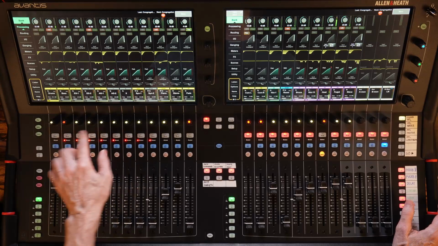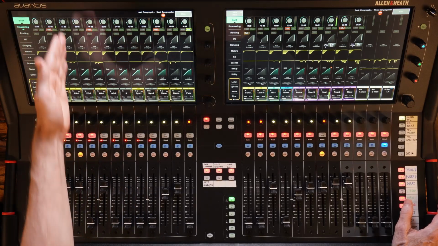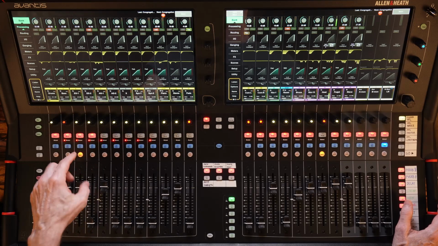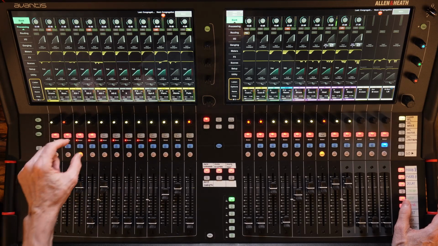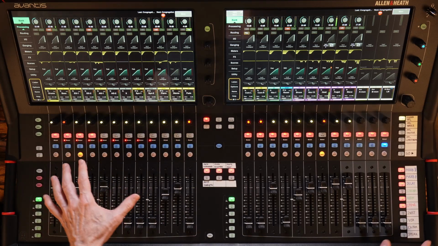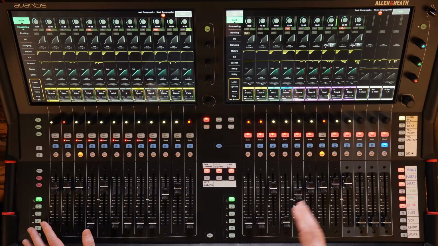So even with everything muted, it can all be muted, and you can still hear whatever audio is coming into that channel, right? Because we're grabbing it pre-fader. So before it goes through all of this, that's where we're grabbing the sound. So it's very, very useful for inputs for it to be pre-fader. All right, in the next video, we'll talk about after fader.